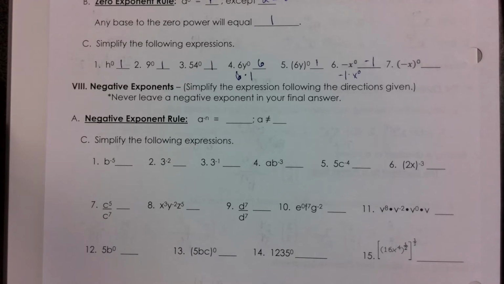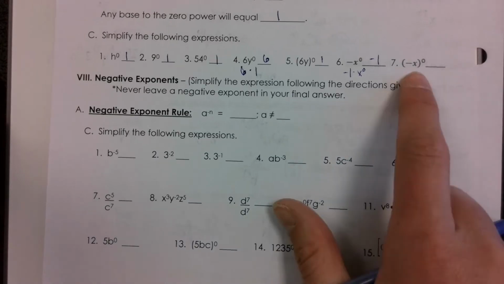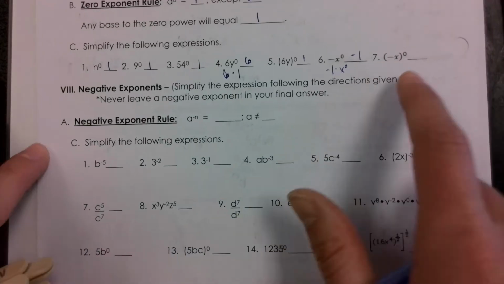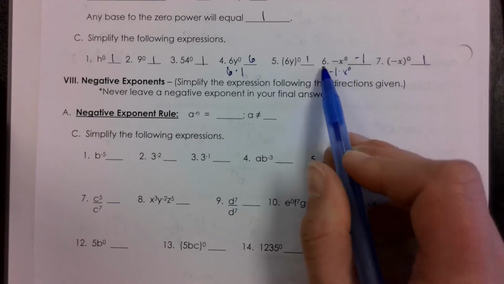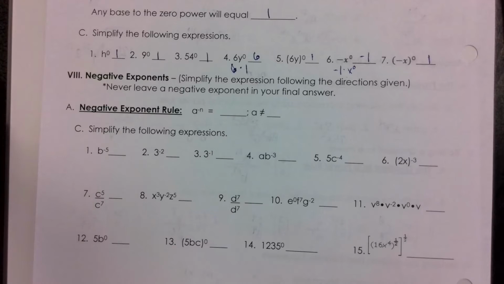What about number 7? Everything's to the 0. So is it still going to be negative 1 or will it be positive 1 now? Positive 1. The only reason we had negative 1 on number 6 was because of that negative hanging out front. Okay? Questions?